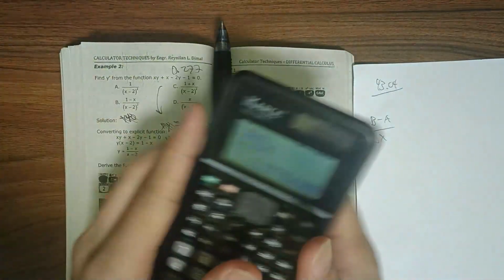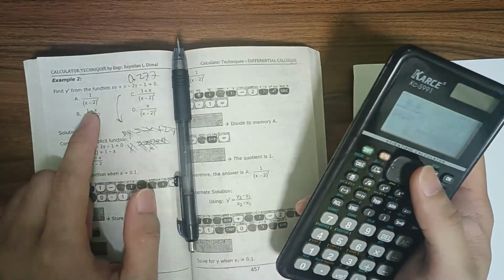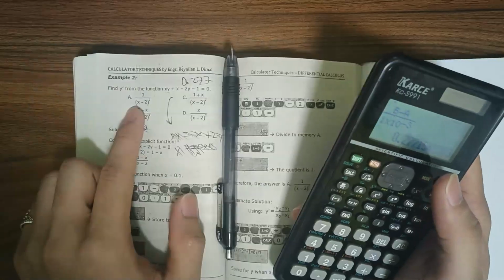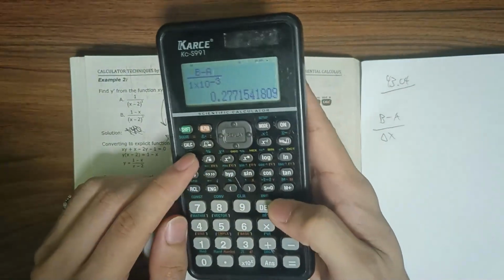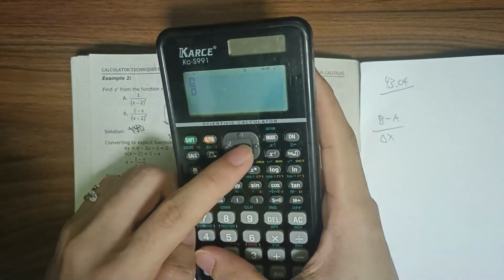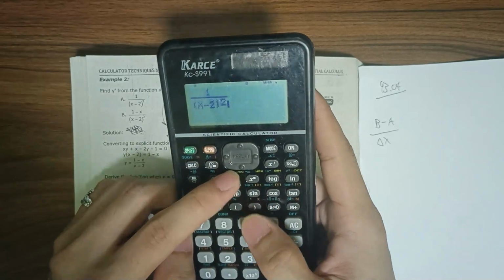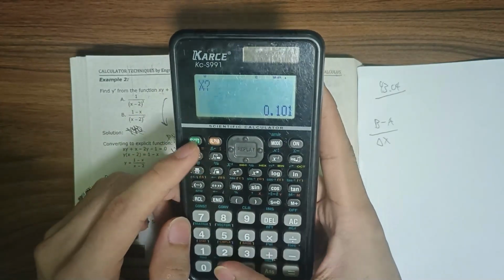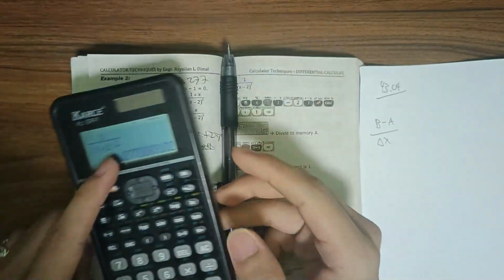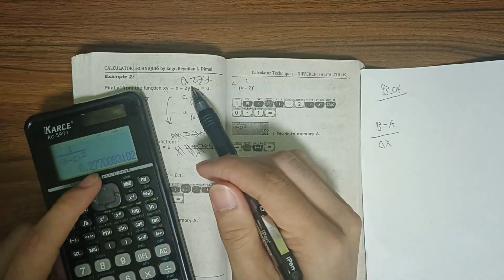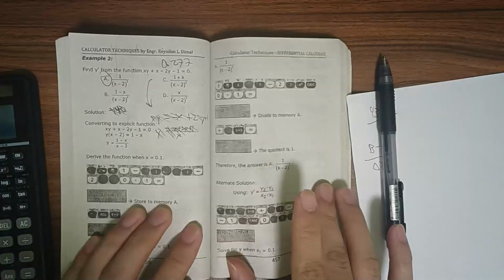0.77. Then let's say our answer is letter A, so we're going to try this choice. Press AC, just type that into our calculator. X minus 2, then press calc. X is 0.1, then compare. Our answer is the same number, therefore letter A will be our answer. Next problem.